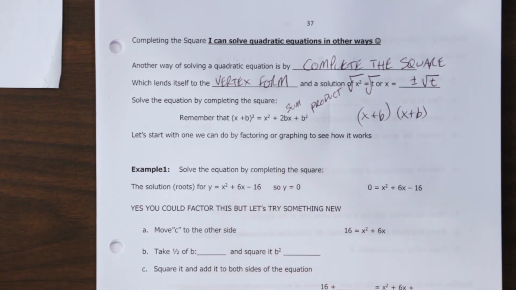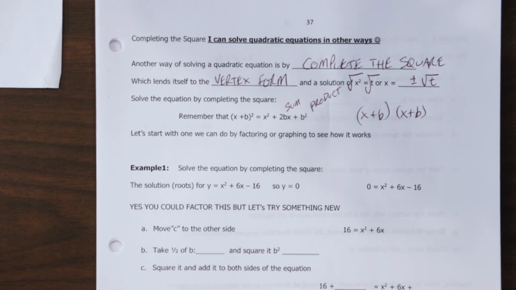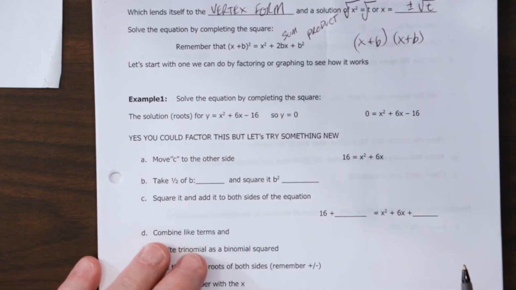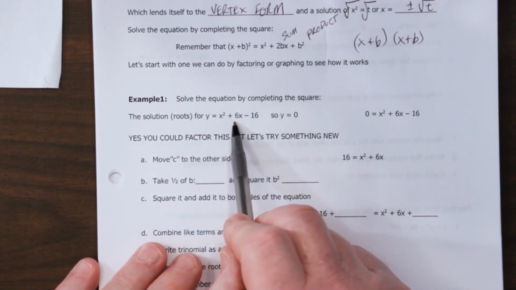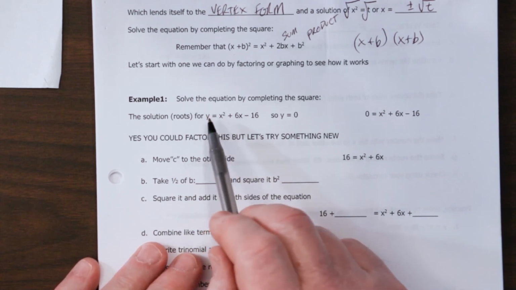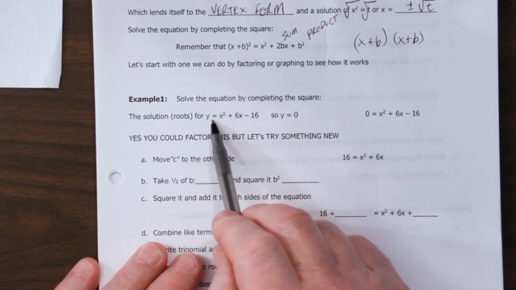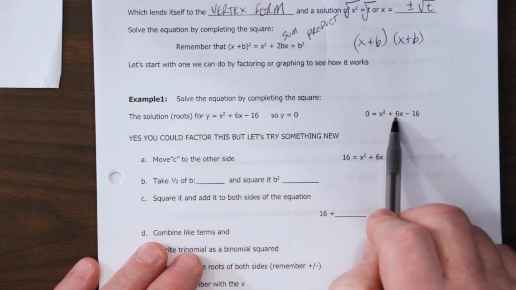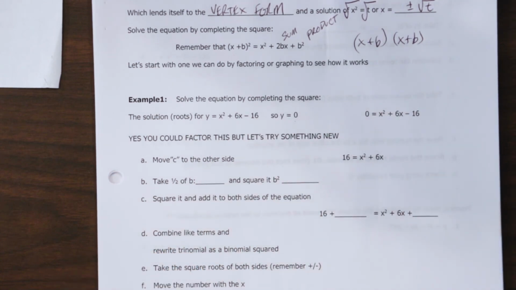All right, so you're creating a perfect square. That's the whole idea here. So when you're doing this, the first thing you need to do, it has to be in standard form. If there's a y equals, you change the y to a 0. So that's the only thing that happened from here over to here. So now I have x squared plus 6x minus 16.